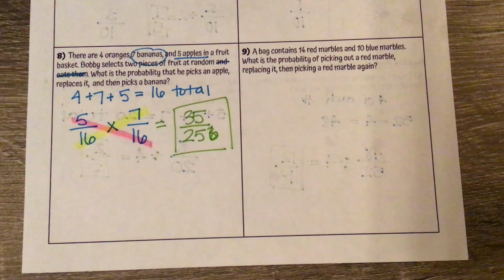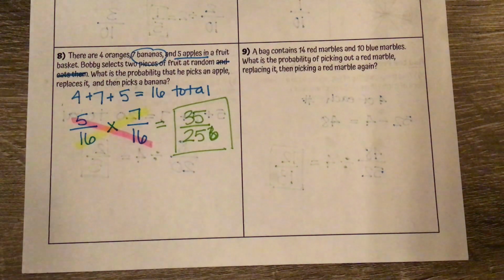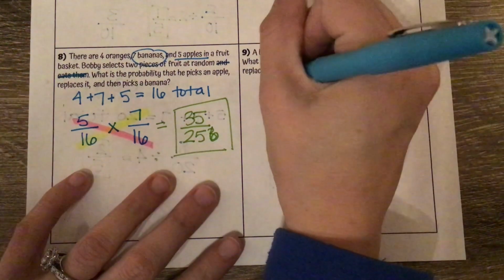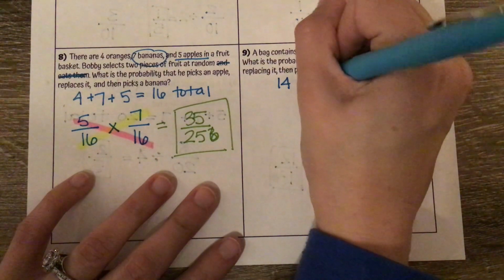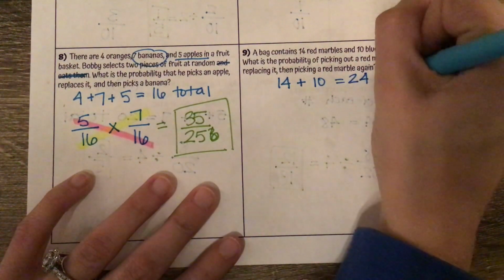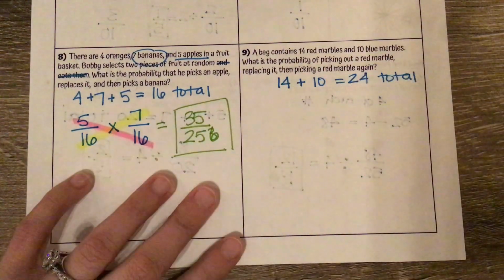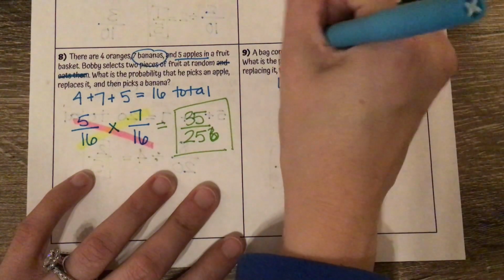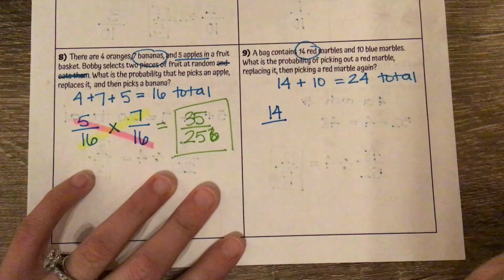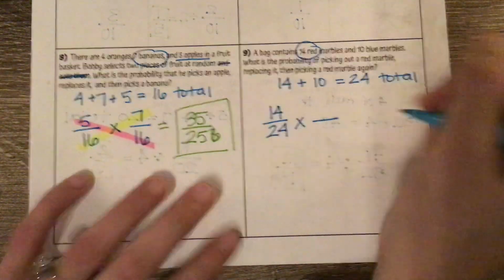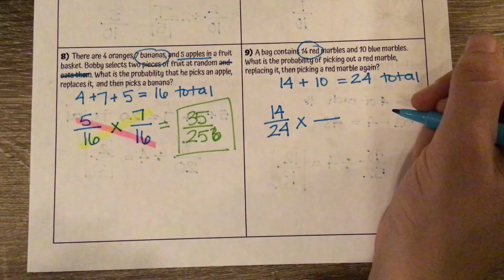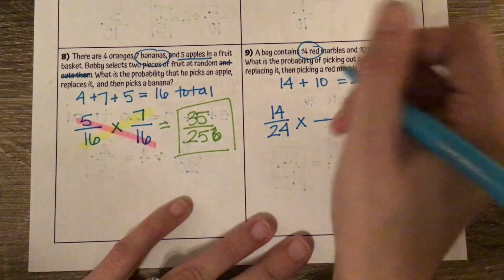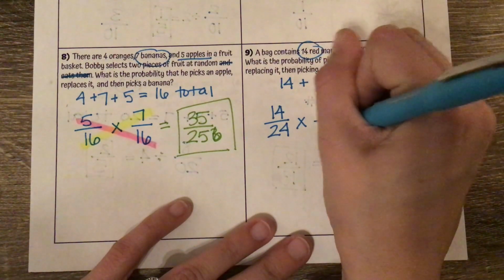And last one. A bag contains 14 red marbles and 10 blue marbles. What is the probability of picking out a red marble, replacing it, then picking a red marble again? So same thing. Let's look at our total. We have 14 red plus 10 blue, which gives us a total of 24. So we're picking out a red marble at first. There are 14 red marbles out of the 24 total. We put that red marble back in, and then we're going to pick again. When we do that, there still are 14 red marbles out of the 24 total.